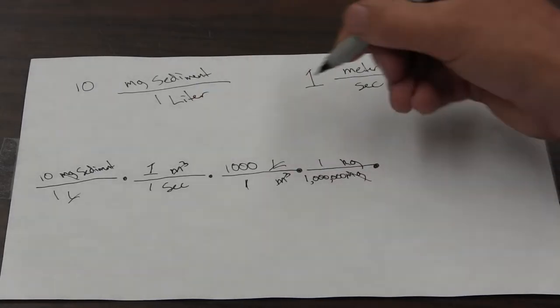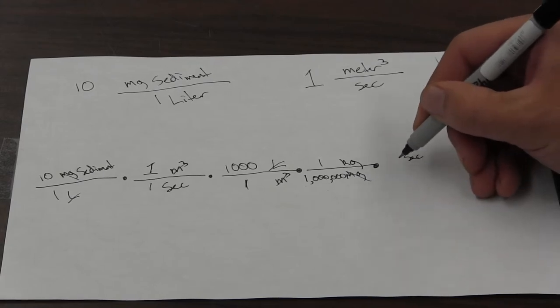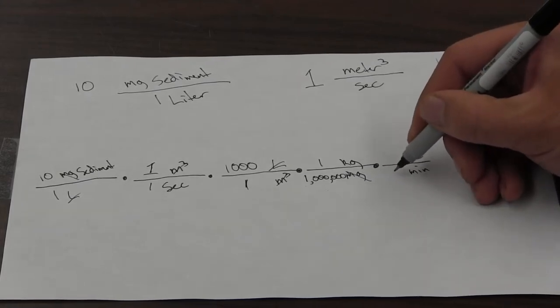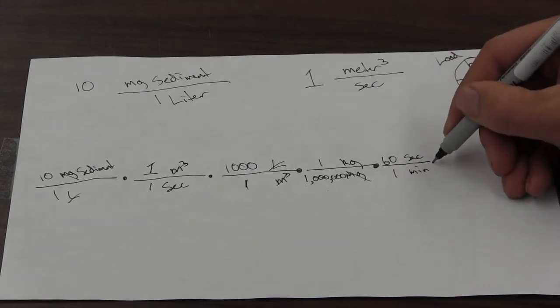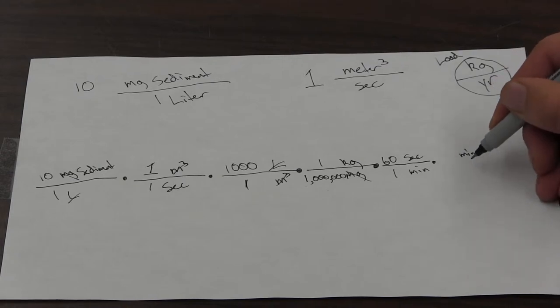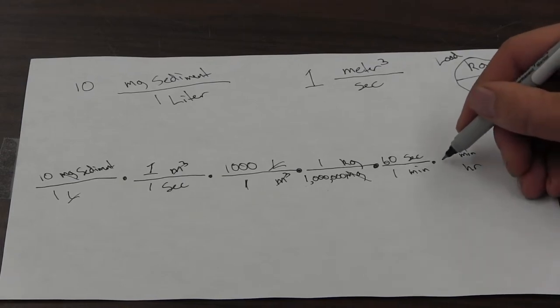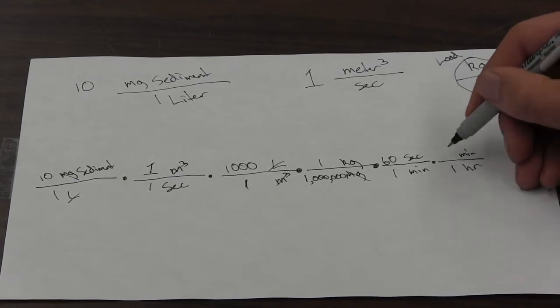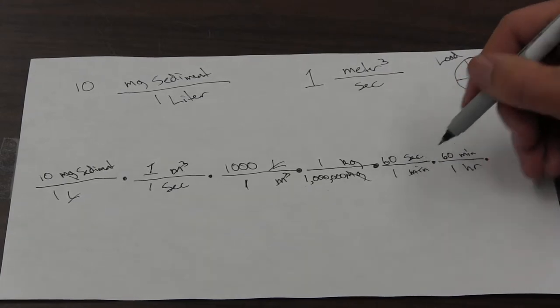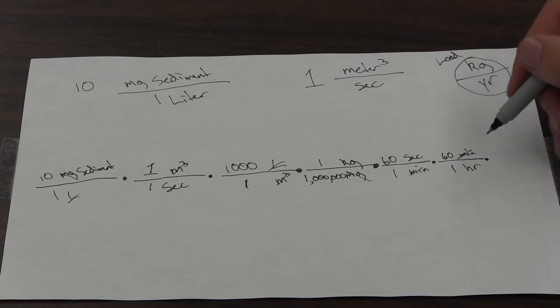And so we've got seconds on the bottom, we need seconds on the top, and we'll go to minutes. So in every 1 minute there's 60 seconds. Then we need to go from minutes to hours, and for every 1 hour there's 60 minutes. So we can cancel the minutes because it's in the top and the bottom.